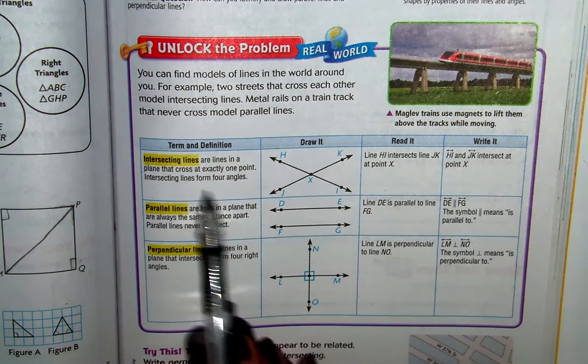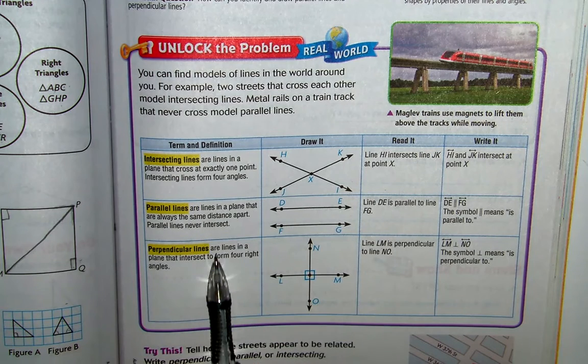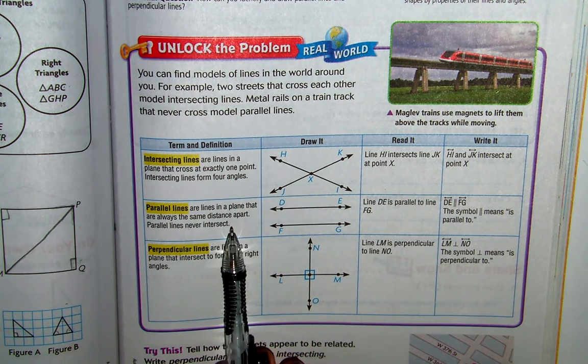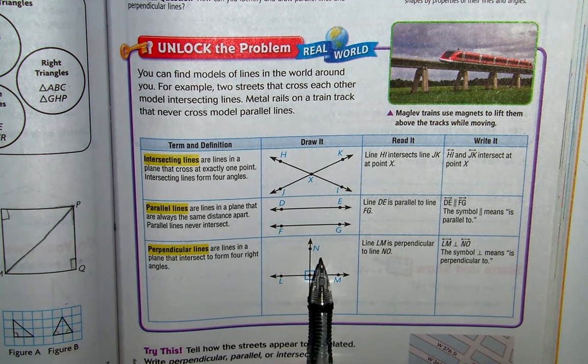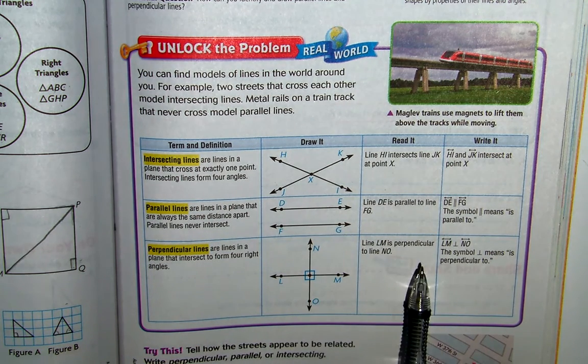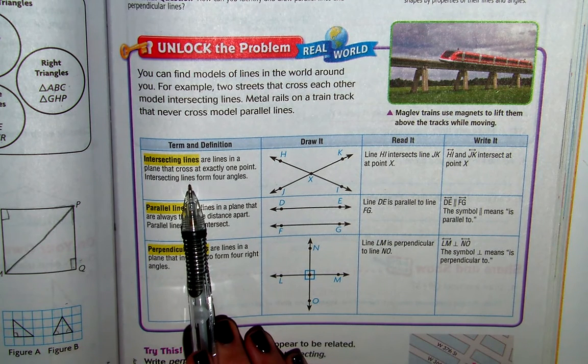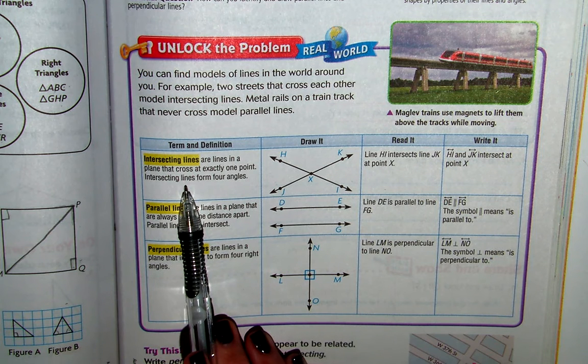Okay, so let's look at our terms and definitions here. It is set up just like our previous lessons where we have our terms and definitions here, how we draw it, how we read it, and then how we write it. And so intersecting lines are lines in a plane that cross at exactly one point. Intersecting lines form four angles.